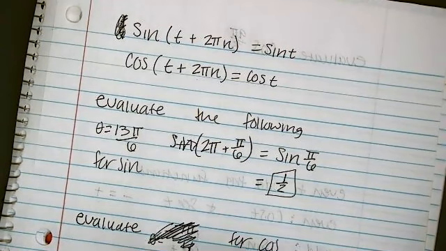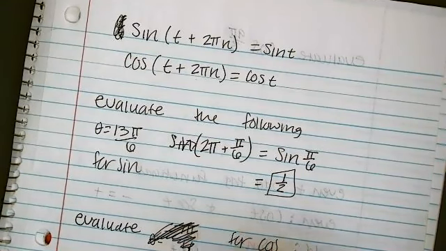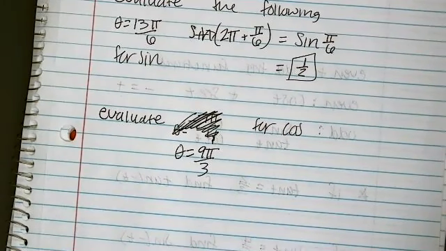Let's do 9 pi over 3, and I'm evaluating for cosine at that value. Wait, just a second, sorry. This is not the right example that I wanted. Just one second, I'm going to pause this really quick and find the right example.